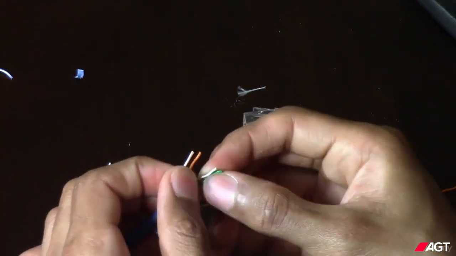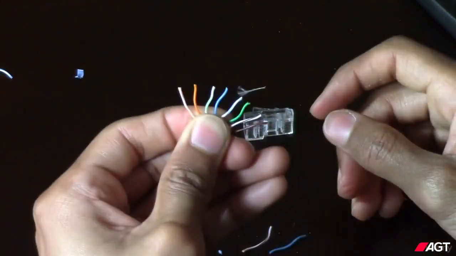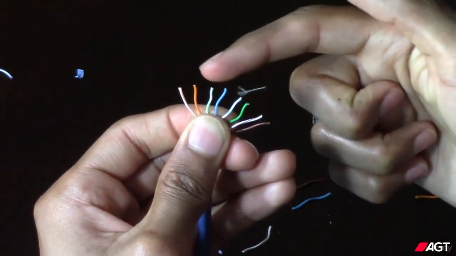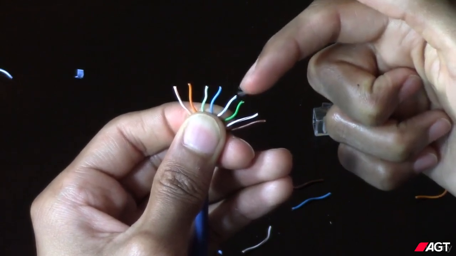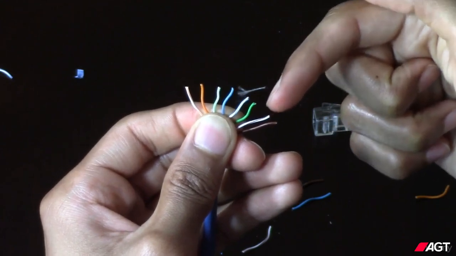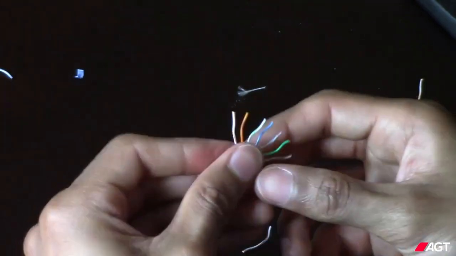Just like with the jacks, there are 2 different patterns you can opt for. Neither is better than the other. For this video, I'll be creating connectors using the B pattern, which is orange-white, orange, white-green, blue, white-blue, green, white-brown, and brown. Once you've got them in the proper order, the next thing you'll want to do is group them together, as close together as you can.